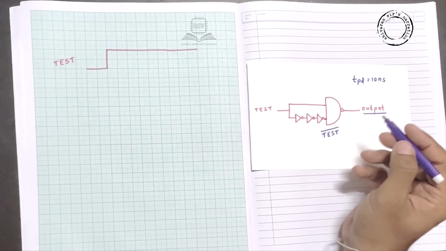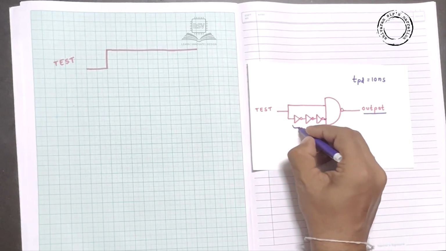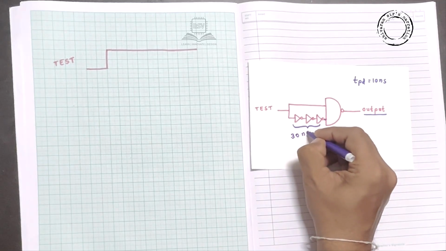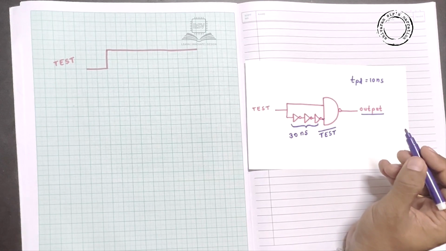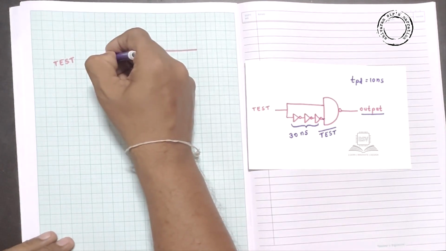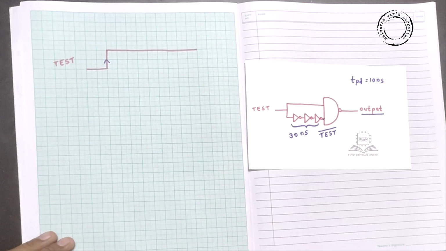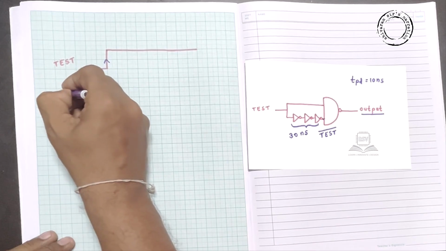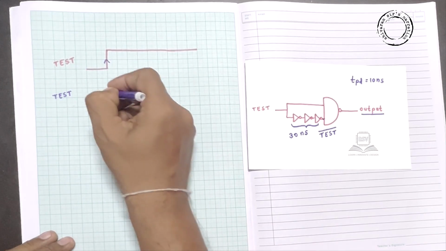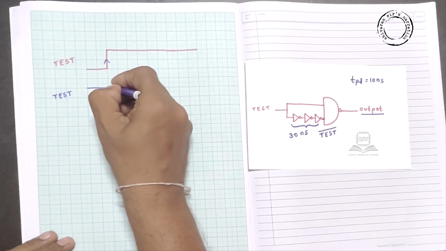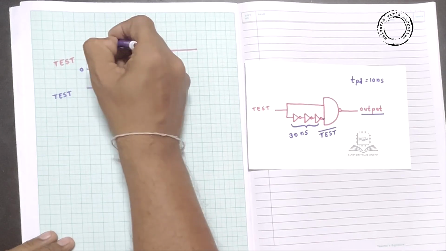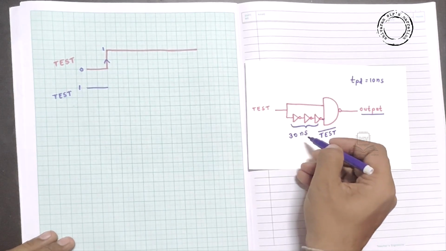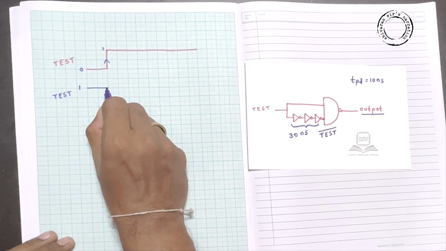So here, as there are 3 NOT gates, this path will introduce 30 nanoseconds delay. Hence, the test signal has shifted from logic 0 to logic 1. However, the test bar signal will change from 1 to 0, because it was 0 to 1 earlier and now it is 1 to 0, but after 30 nanoseconds.